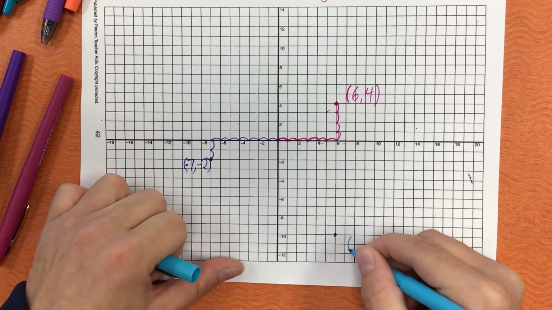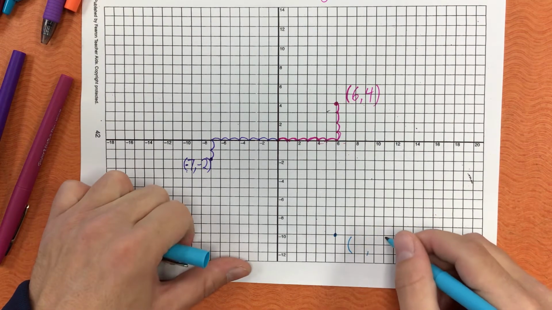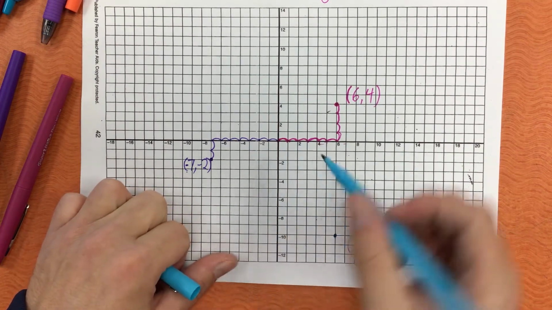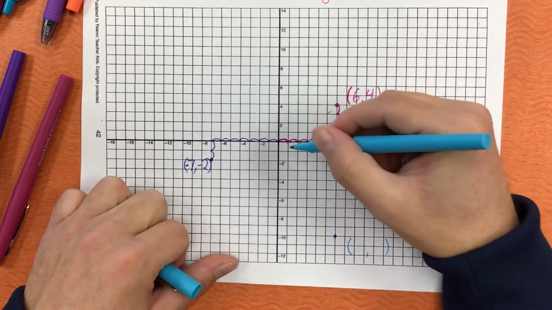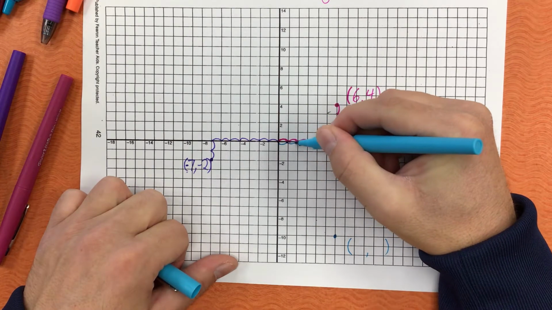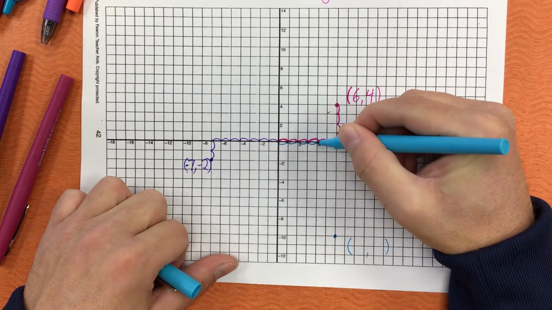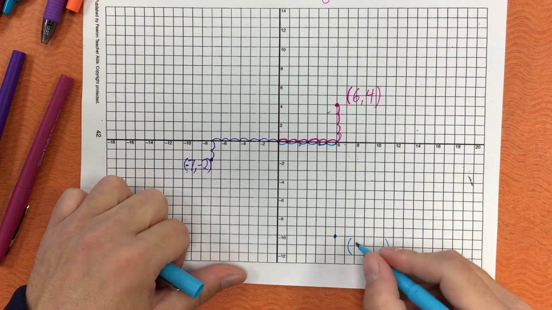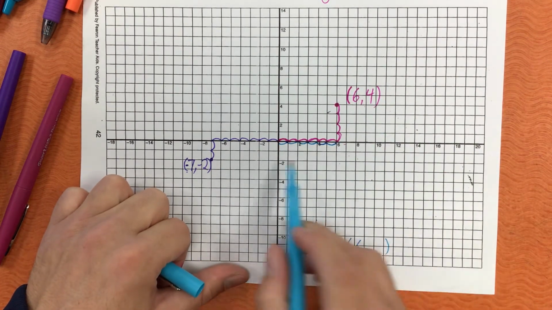So again, let's do one way down here. Okay, there's my parentheses, comma, parentheses. I know that's going to be my X number, and that's going to be my Y number. So my X number, I'm going to go over. So I'm going to go 1, 2, 3, 4, 5, 6 again. Okay, so it's positive 6 over.